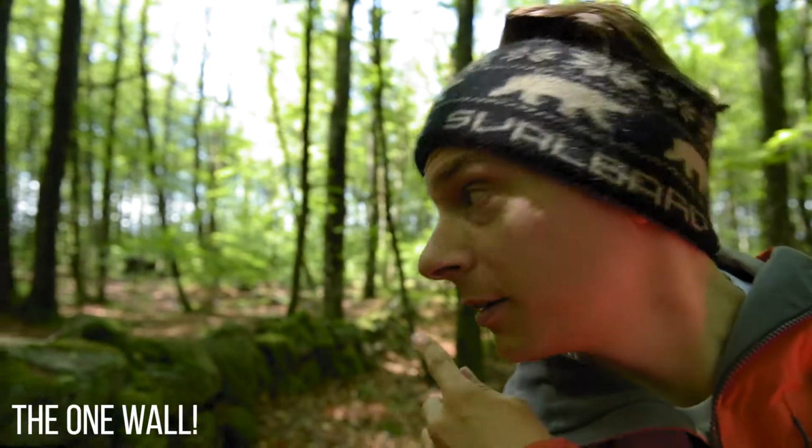I really like the old walls that you find everywhere in the forest in Norway. This is one of them. I think I can maybe use it for a composition, but I'm not sure yet. I also have to find the right trees.